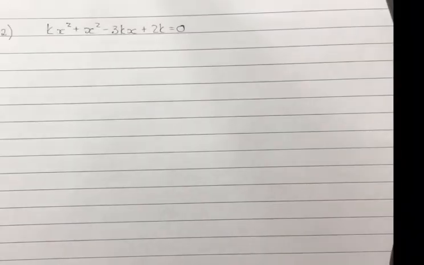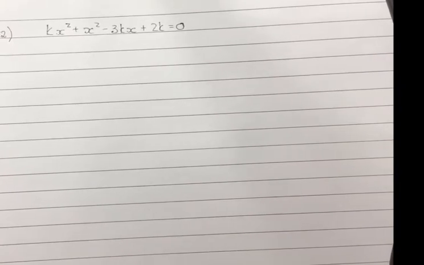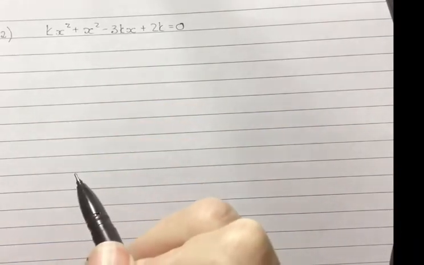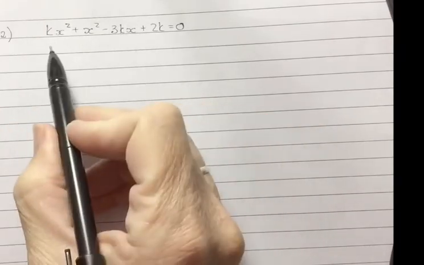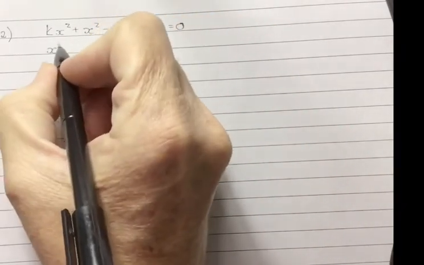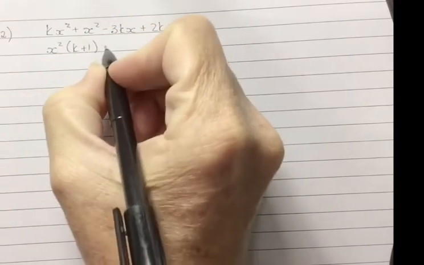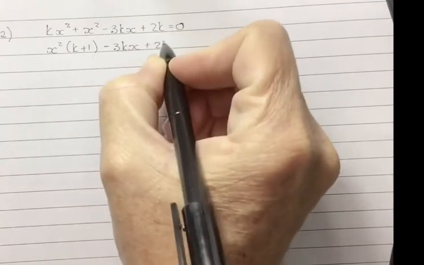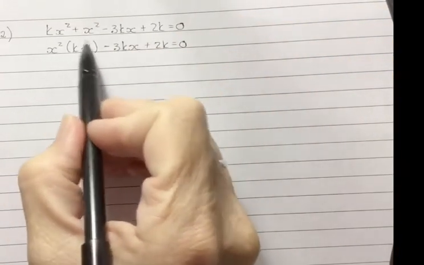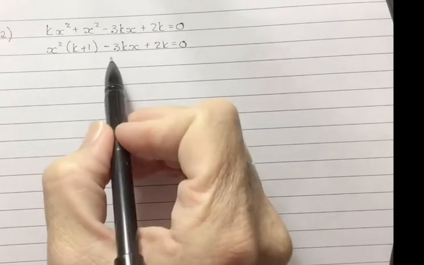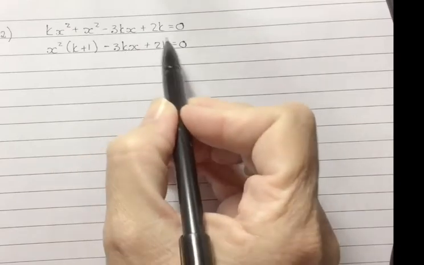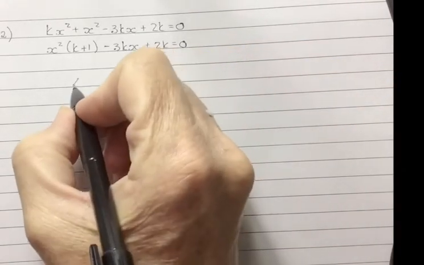Question 5.2 reads as follows. For which value or values of k are the roots of kx squared plus x squared minus 3kx plus 2k equals 0 real and unequal? So having a look at this example, I have a problem because I have two x squared terms. So in order to work with this, I need to take an x squared out as a common factor. When I do that, I now get my equation into standard form. So I have an a value then of k plus 1, a b value of negative 3k, and a c value of 2k. And I'm now able to find delta.